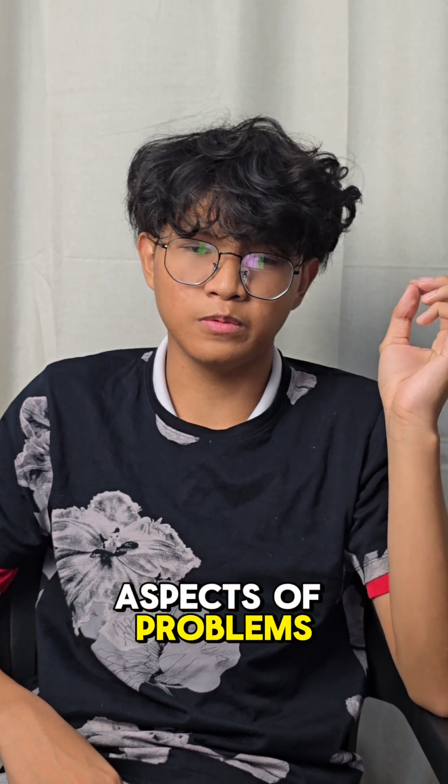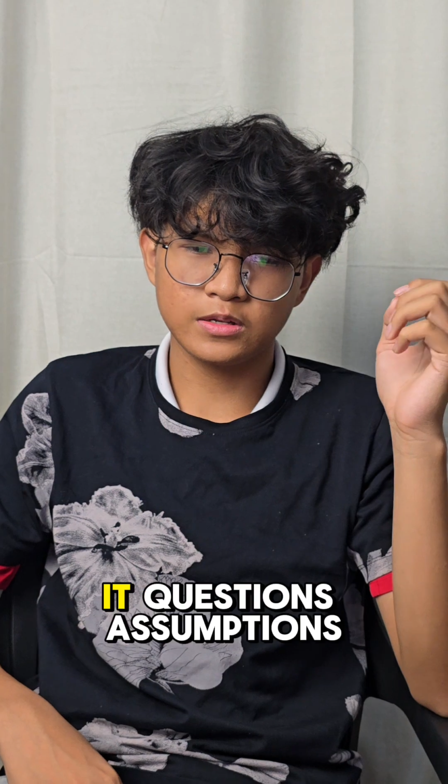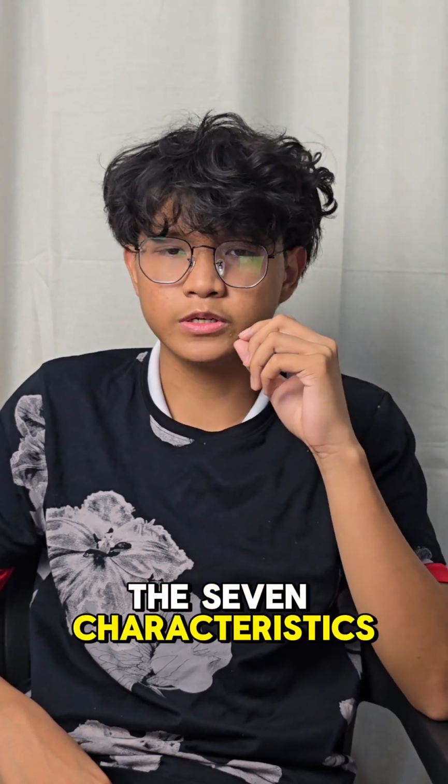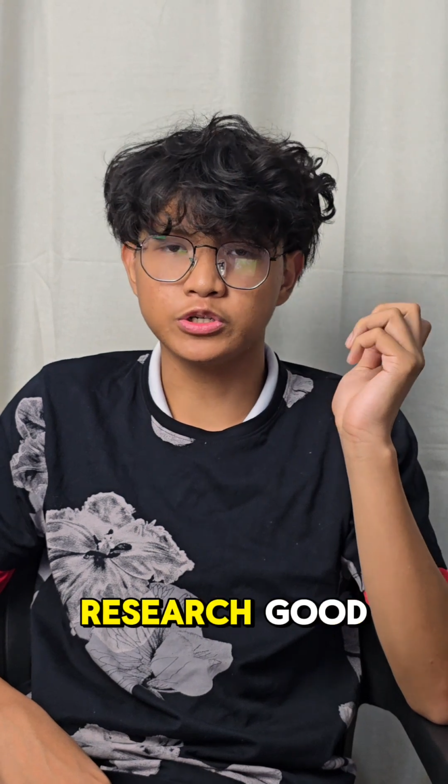Seventh is critical. Research examines all aspects of problems carefully. It questions assumptions and seeks deeper understanding. That's all the seven characteristics of what makes research good, or what is good research.